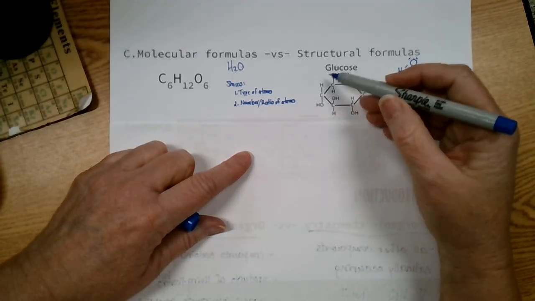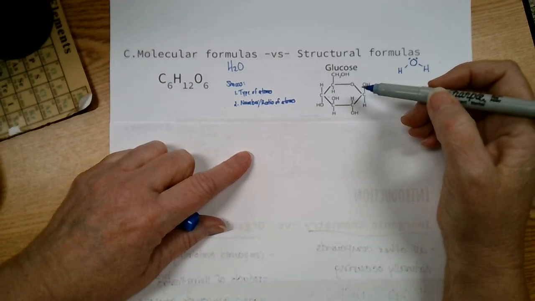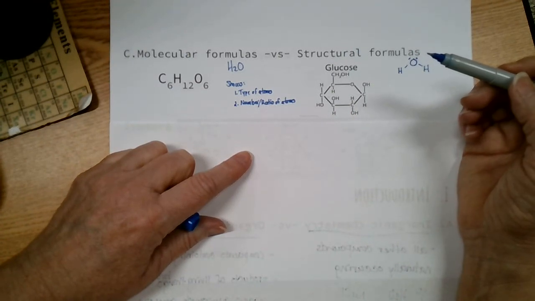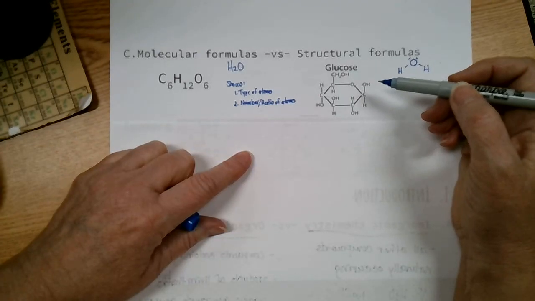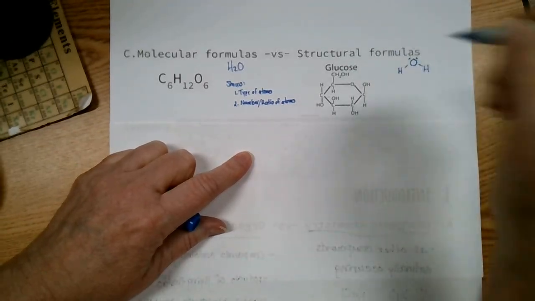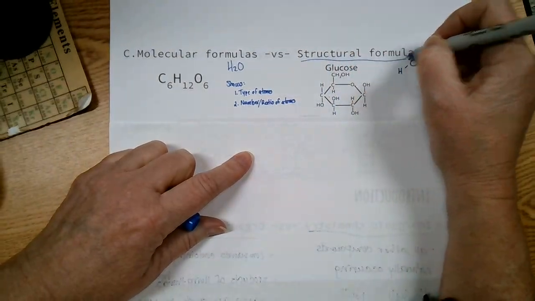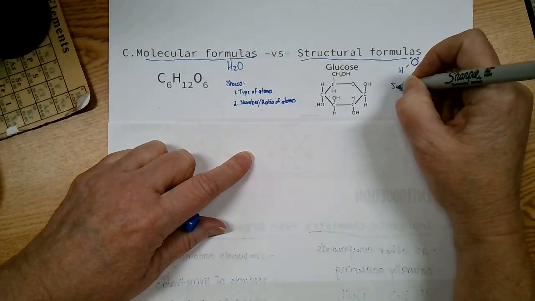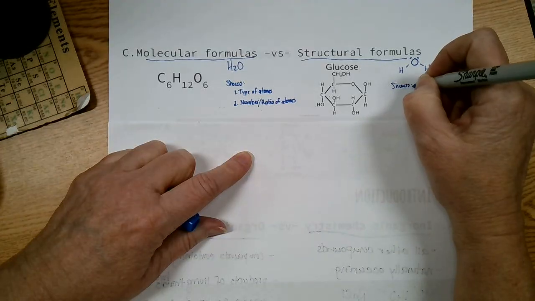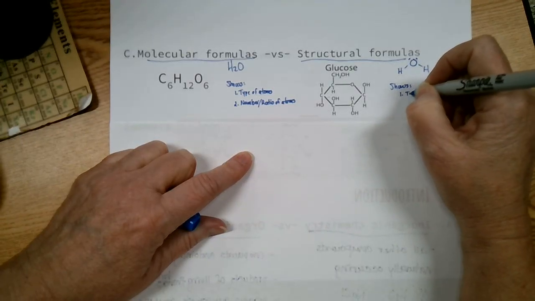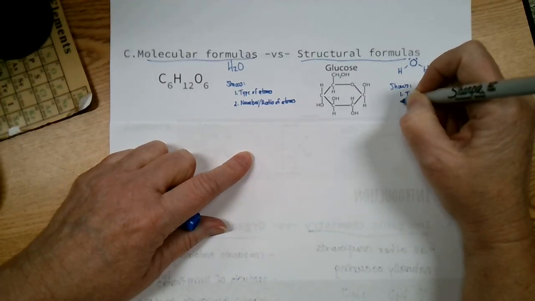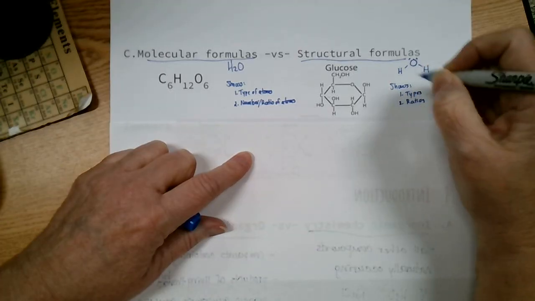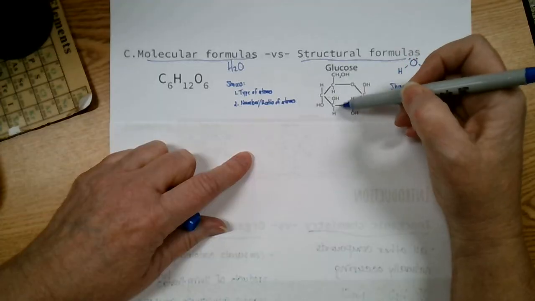But once we know this structural formula, this shape is going to help us to understand how this molecule behaves a little bit more. So what does a structural formula show us? We're looking at structural formulas here. We just looked at molecular formulas. They show us still the types, still the ratios, right?